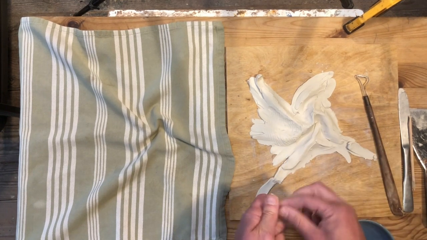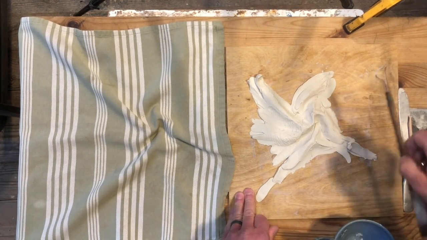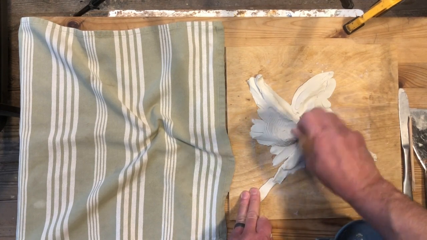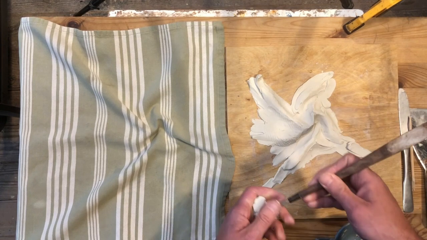Comes around like this. Then there's a negative cylinder creating this eye right here. So I'm going across the form creating that cylinder.